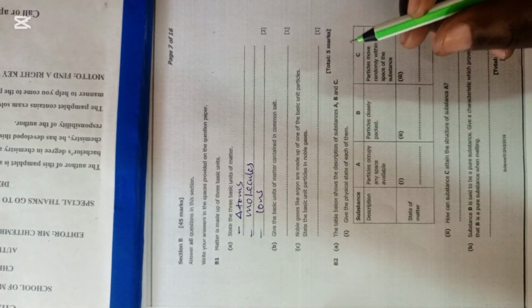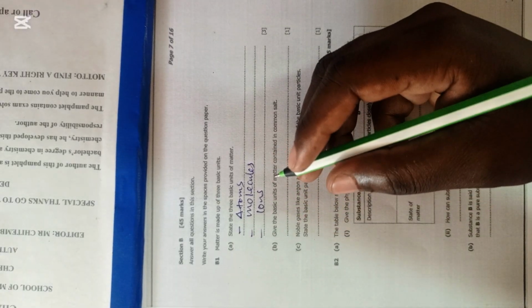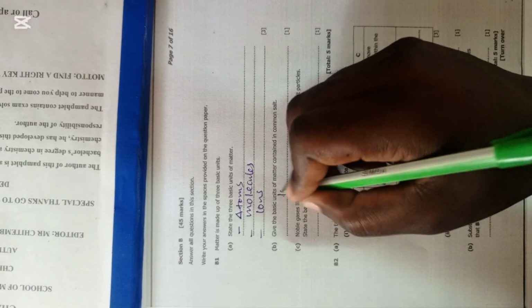B is saying give the basic units of matter contained in common salt. So in common salt, we find ions as the basic units. So here the answer is ions.